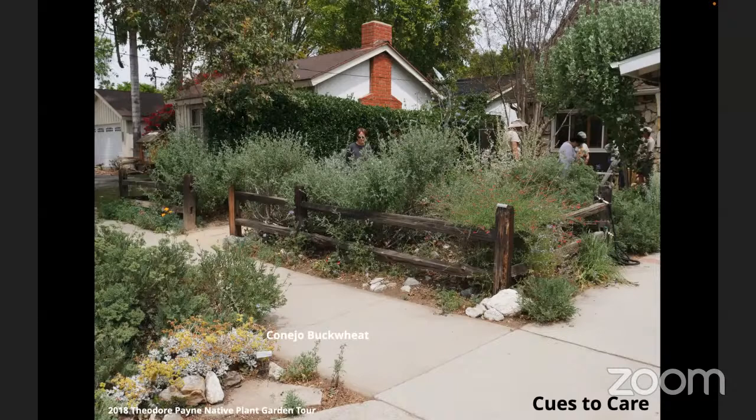Someone asked what the name of the San Juan Capistrano nursery is. That's Tree of Life Nursery. And they also do classes, they have demonstration plantings, all sorts of stuff.